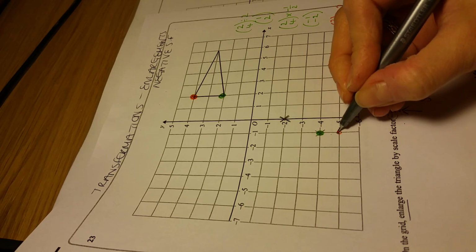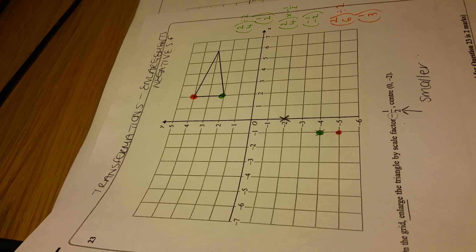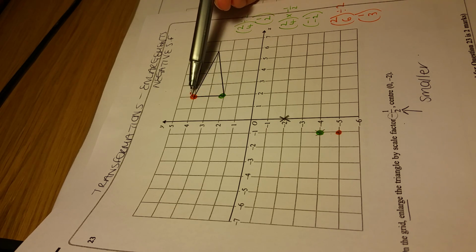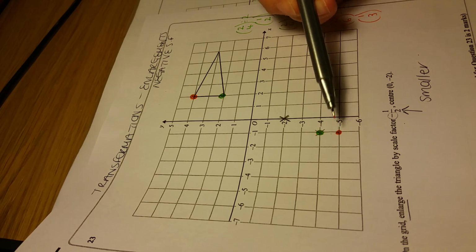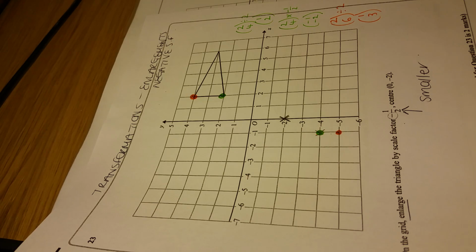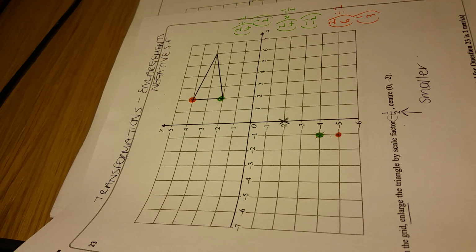Now, straight away, I should be thinking, yes, that's good. Because look at the gap there. It's a gap of 2, and this is a gap of 1. So it's got half the size. Okay, notice how it's inverted, it's flipped over. I've got 1 left to go.